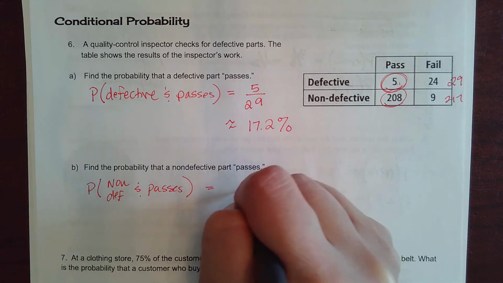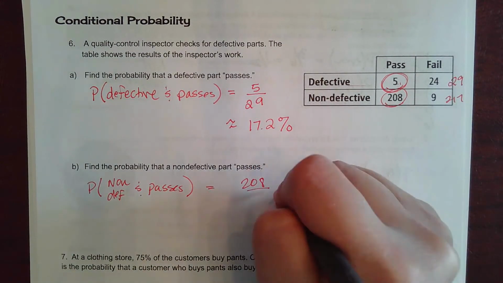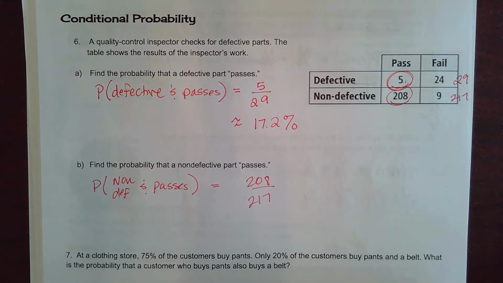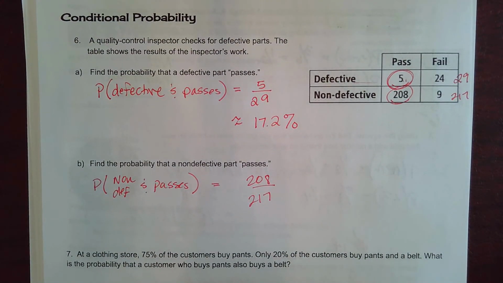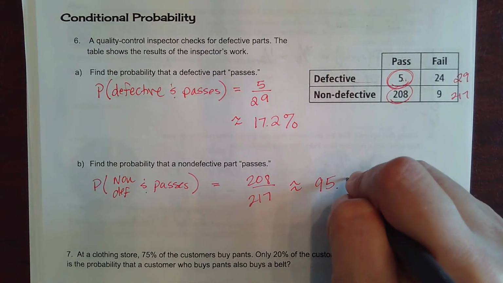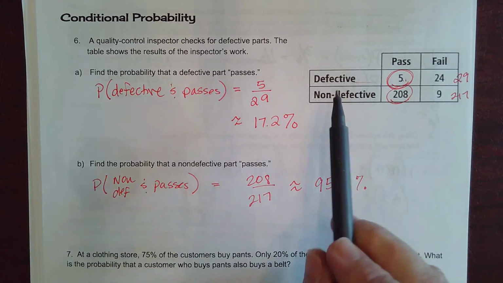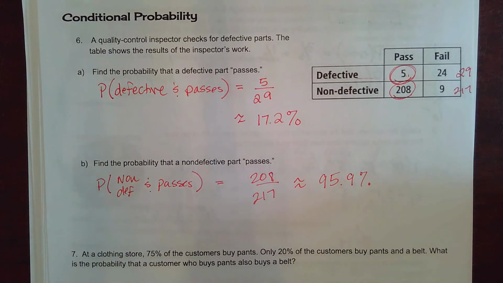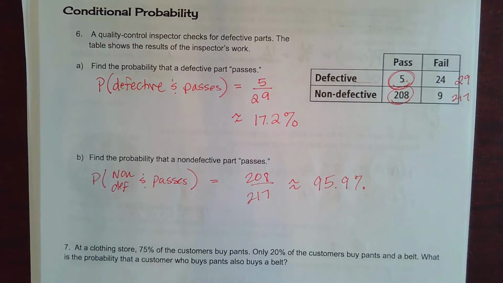That's the favorable outcomes over the total number of outcomes. The total number of non-defective parts is 217. So this is going to be a pretty high percent. I got 95.9%. So if the part is non-defective, it has a really high rate of passing the inspector's test.